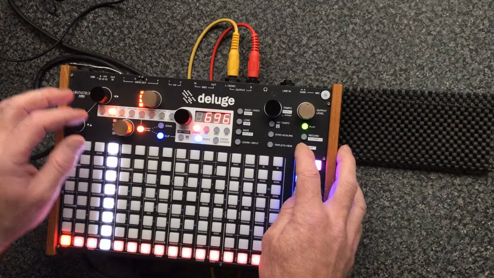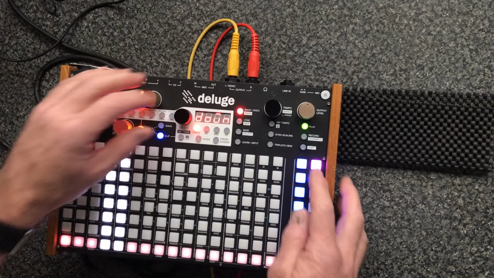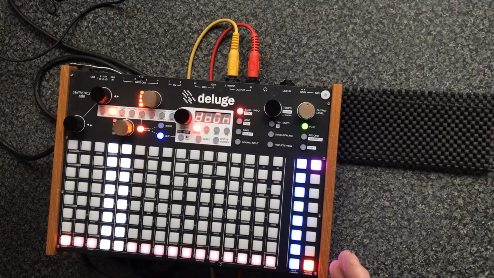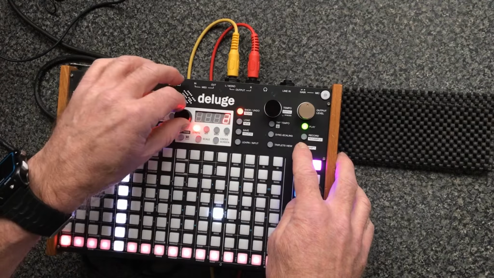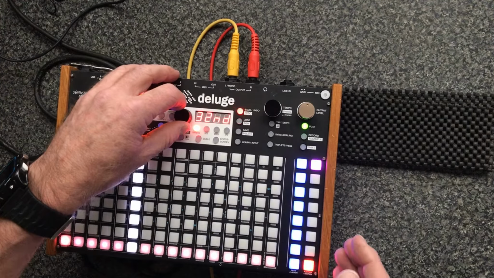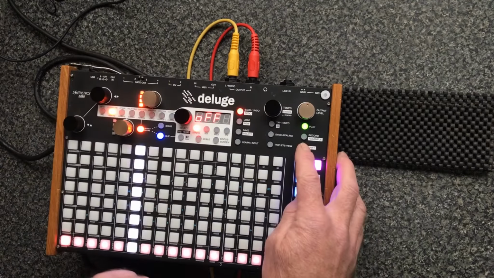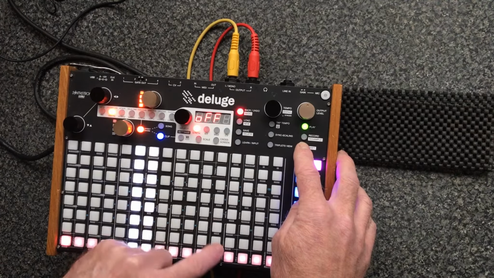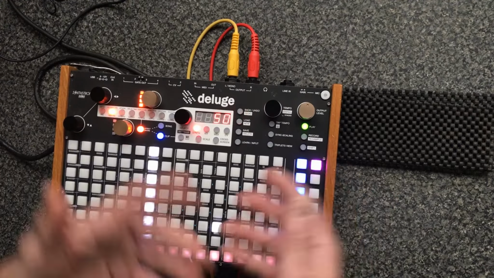You can use the arpeggiator, and that's a bit interesting. You can do all sorts of unusual things. There we go, look at that. Or we can use the gate. If we extend the gate, there we go.